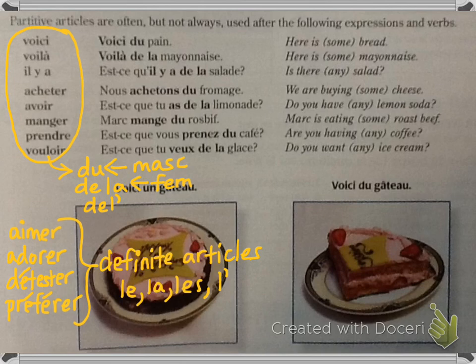Manger. Marc mange du roast beef. Marc is eating some roast beef. Prendre. Est-ce que vous prenez du café? Are you having any coffee? And vouloir. Est-ce que tu veux de la glace? Do you want any ice cream?